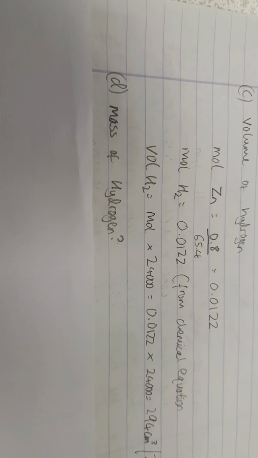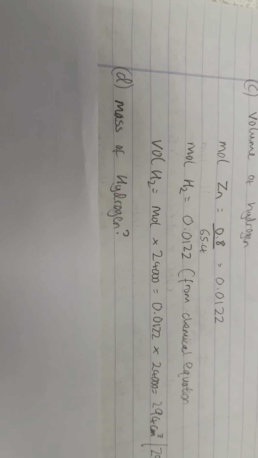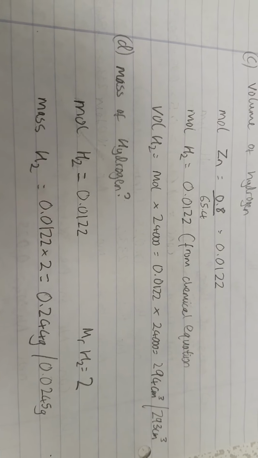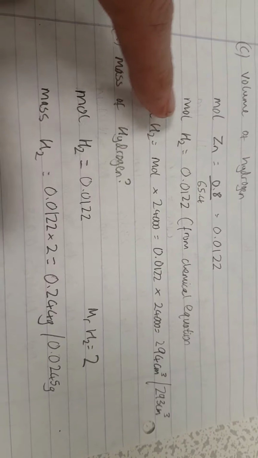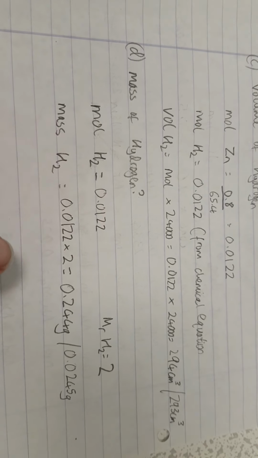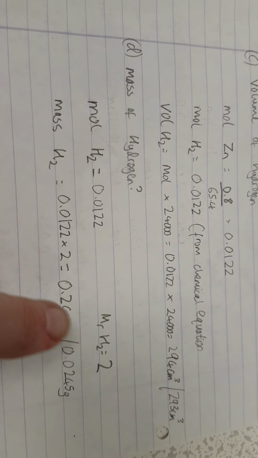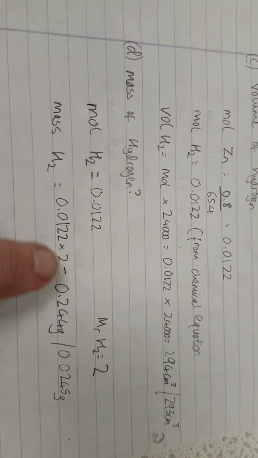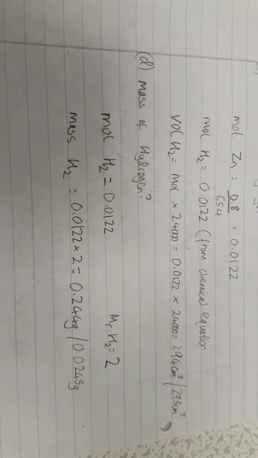Final part of this, what mass of hydrogen will be formed? Again, pause and have a go. This hopefully wasn't too much trouble. You'd already established that the moles of hydrogen was this, so times it by the molar mass, which happens to just be 2, and you've got that. Again, 2 possible answers, depending on whether you used 0.0122 or whether you used that number. Either of those 2 is fine.